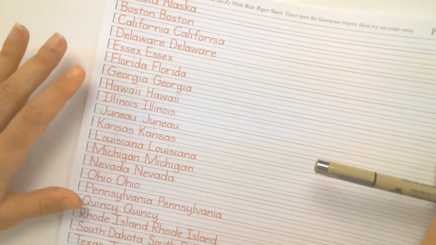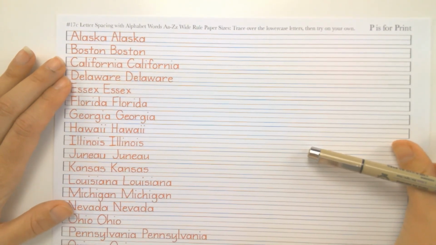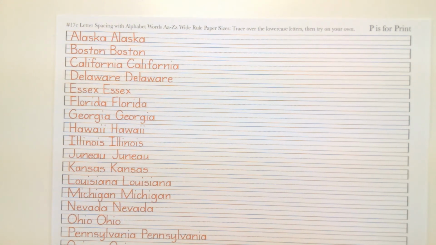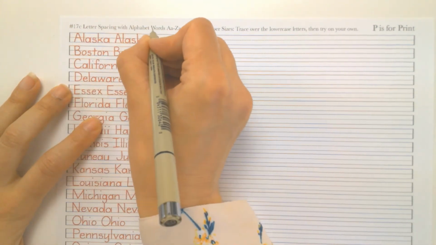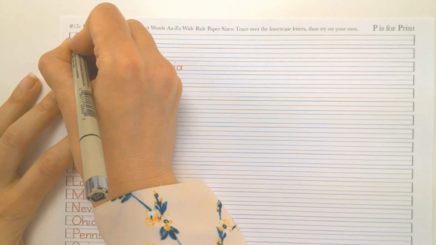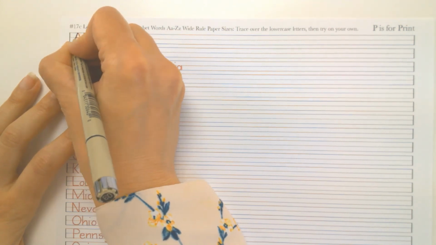And the last one for today, I know I have a lot. Actually, you're going to work on this probably for a few days, is to go over U.S. states and capitals. So same thing. Now we have our wide rule. Remember, that's the goal. Start with Alaska.